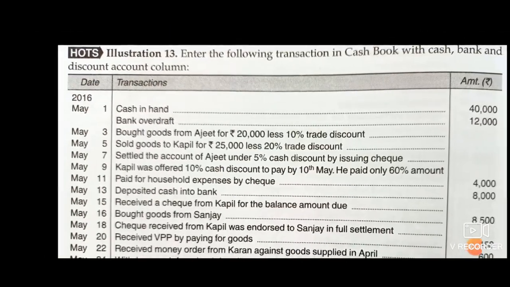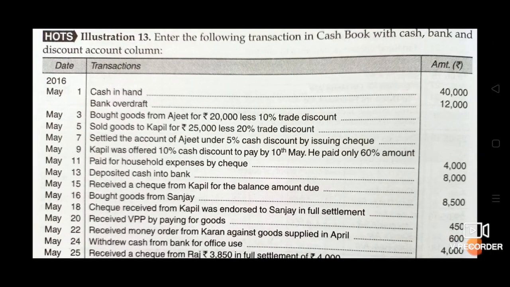See the transactions. May 1st, 2016, cash in hand rupees 40,000 and bank overdraft rupees 12,000, that is, negative balance of bank is given. May 3rd, bought goods from Ajit for rupees 20,000 less 10% trade discount. 5th May, sold goods to Kapil for rupees 25,000 less 20% trade discount. The entries of 3rd May and 5th May will not be entered in the cash book as they are credit transactions.